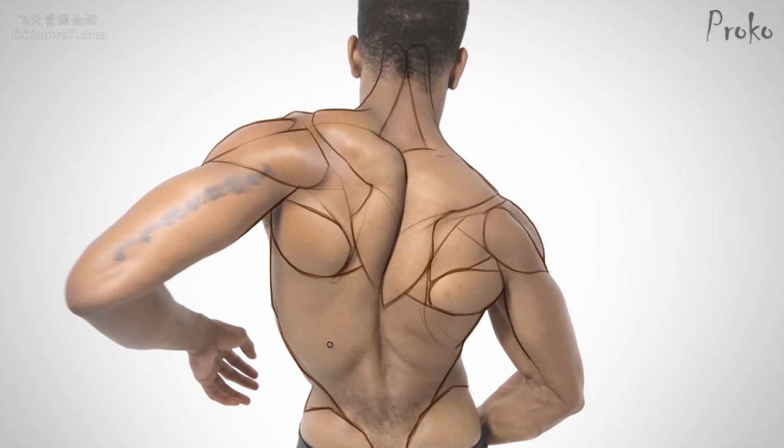I'm seeing a little bit of volume for the serratus, and right there as well. The serratus attaches underneath the scapula. It's a deeper muscle, and it's under the lat, but when it's developed, it's large enough to actually push out and kind of affect the surface of the lat. So in this case, it does.